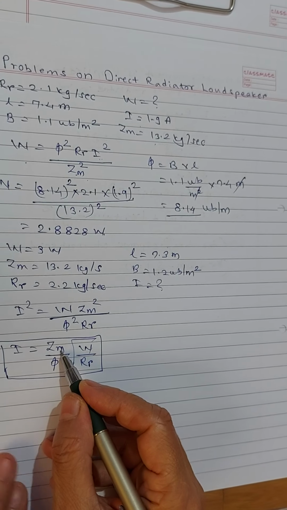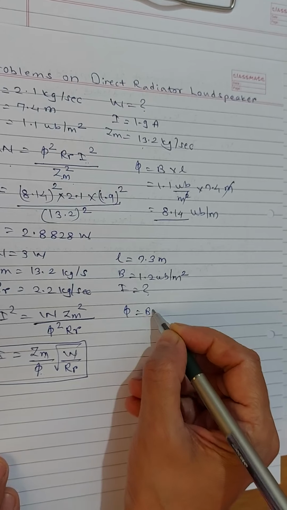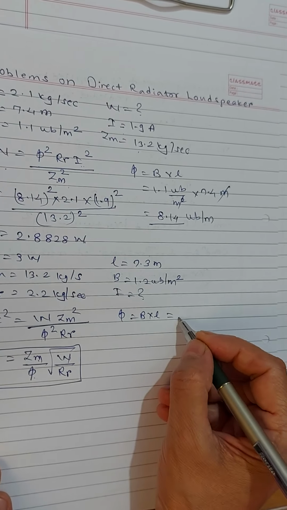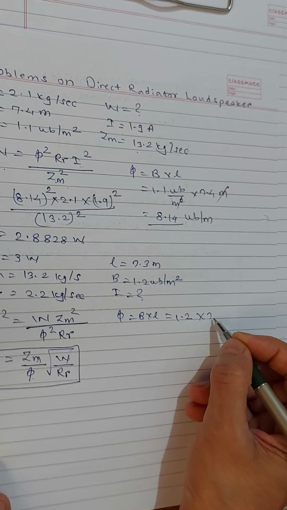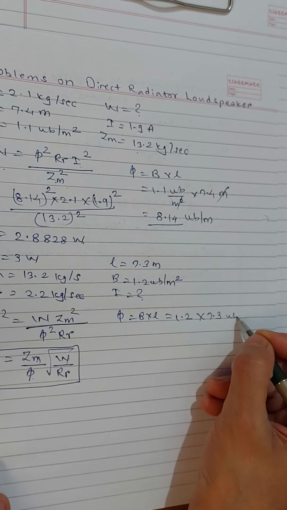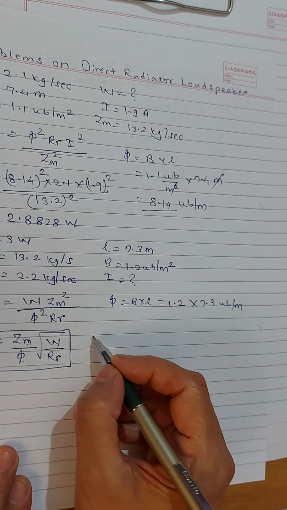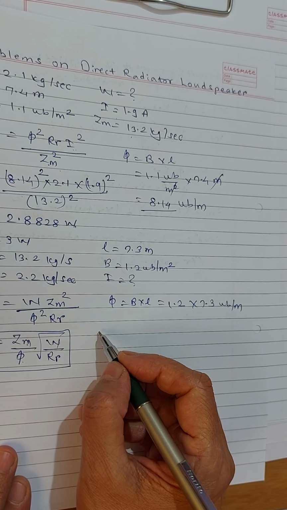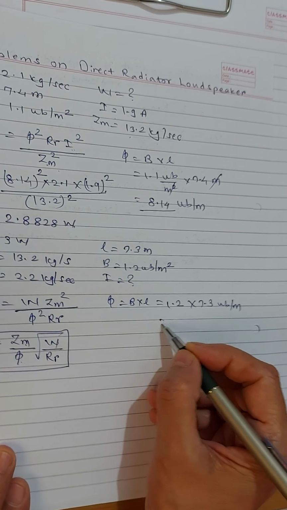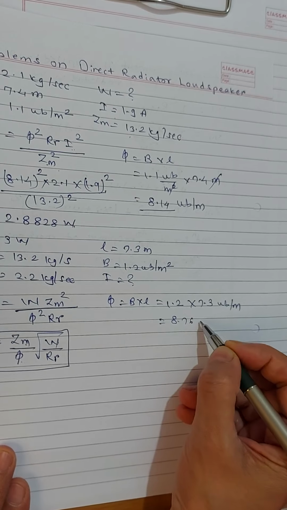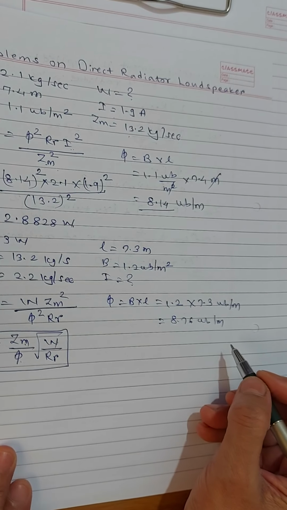So over here Zm is given, I just need phi. So how much is phi basically? Transformation factor. Phi is equal to 1.2 Webers per meter square into 7.3 meters. So Webers per meter is the answer for phi. Correct. So over here I need to get the value of phi, which comes out to be around 8.76 Webers per meter. Fine.